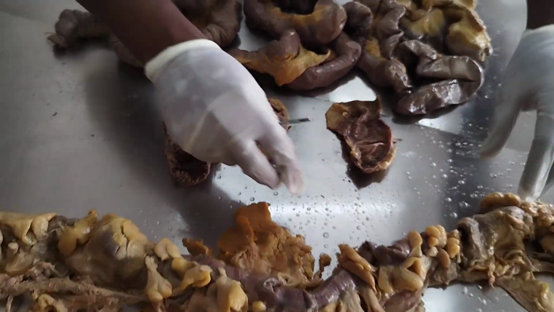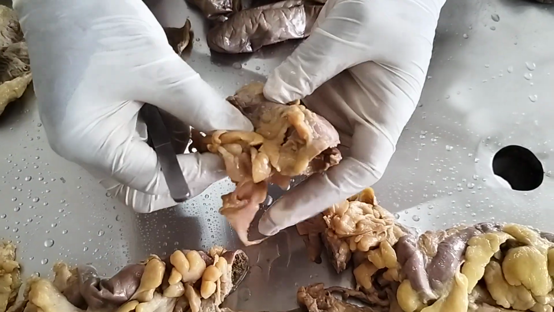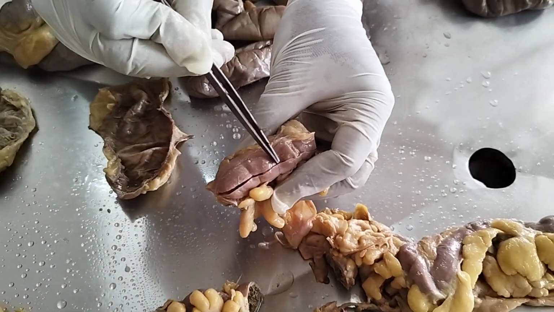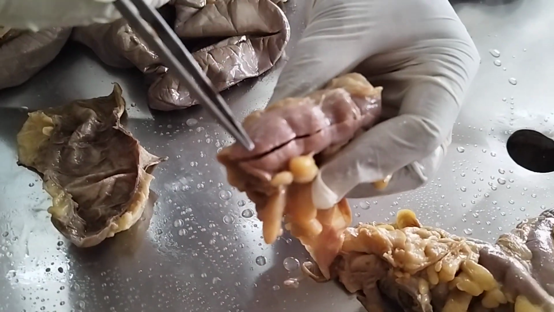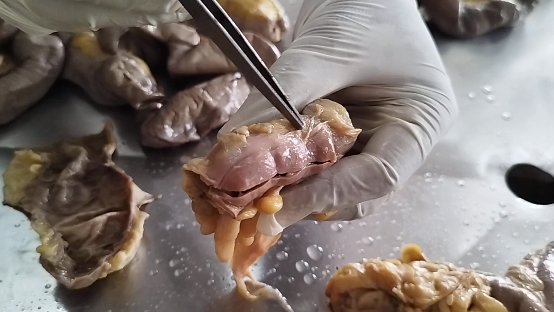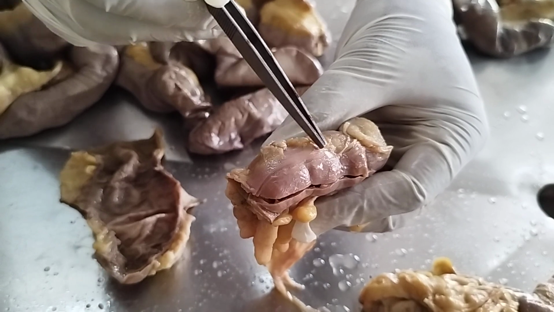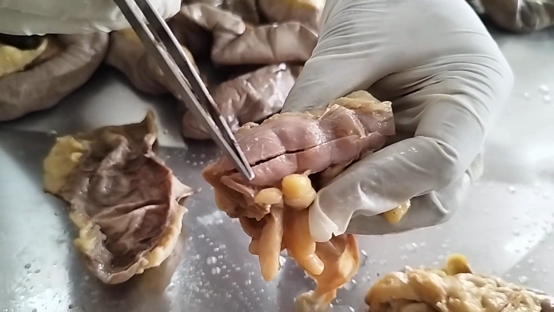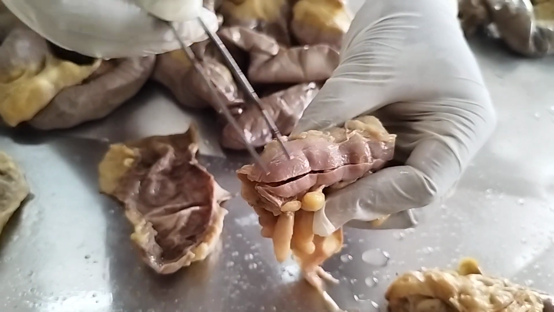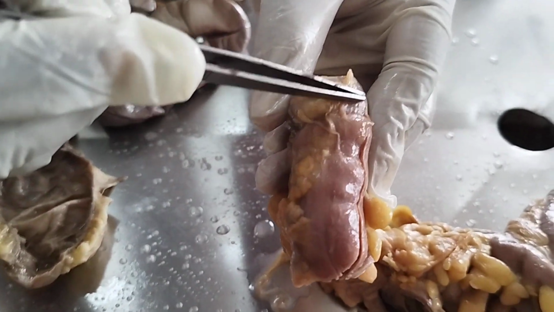Now let's see the features of the large intestine. You can see the haustrations very clearly. These are the haustrations, or the sacculations, or the segmentations. The reason for the haustrations or sacculations is that the length of the taenia coli and the length of the intestine are not the same. The taenia coli is shorter than the intestine. As a result of this, the sacculations or haustrations are produced. You can see the segmentations or haustrations very clearly here.